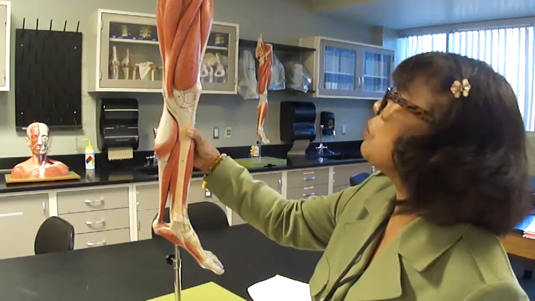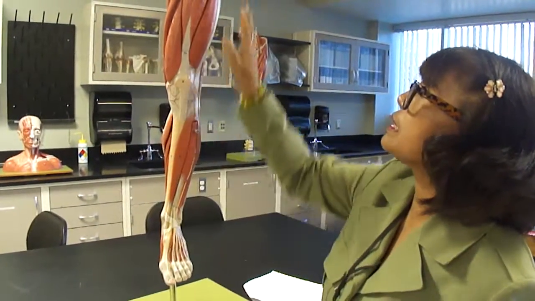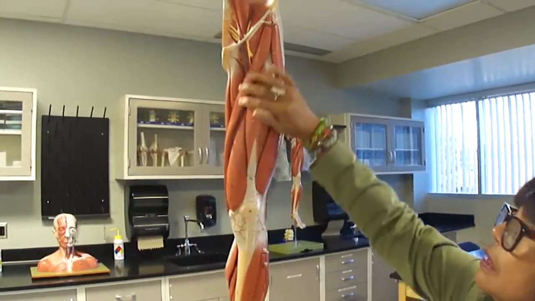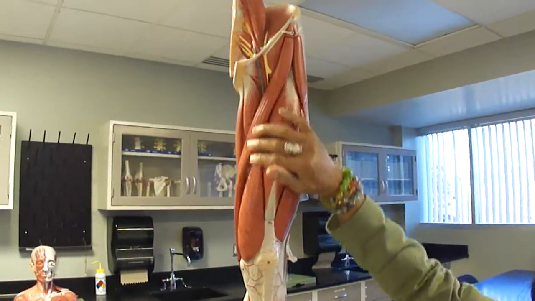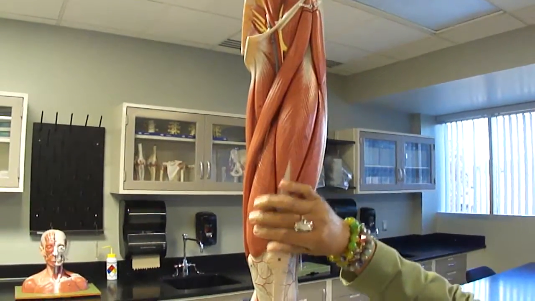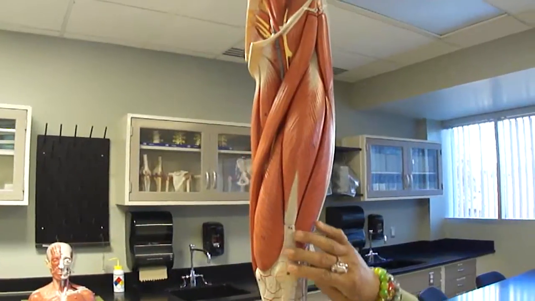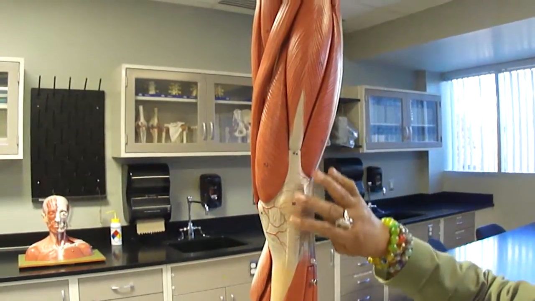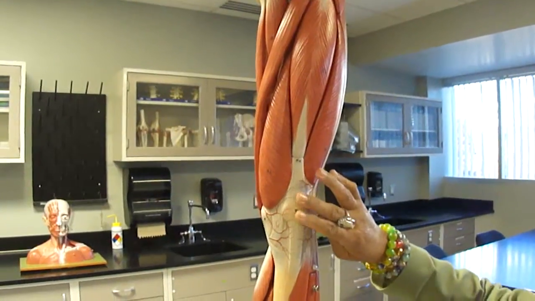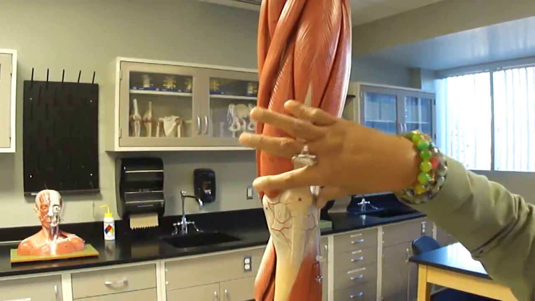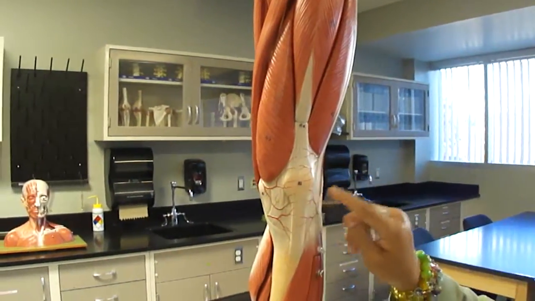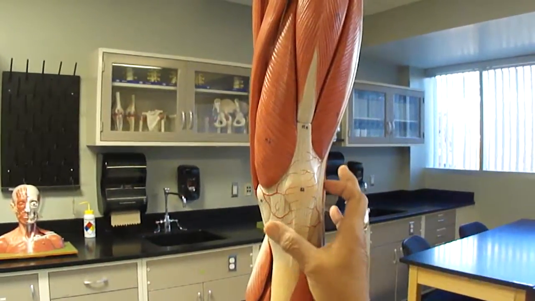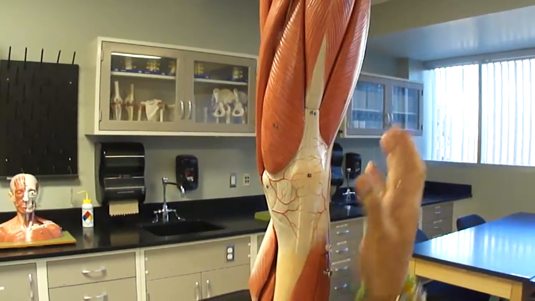In station number 1, we have the quadriceps muscle. This is the quadriceps muscle. You will notice that for all of them, the point of insertion is here in the knee, on the lateral and medial condyle of the tibia.